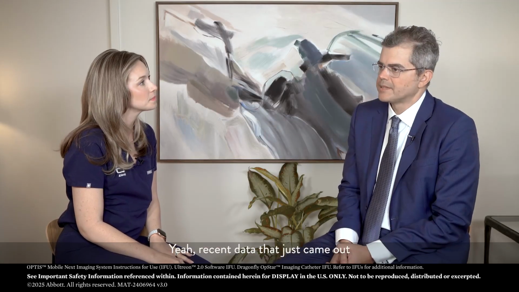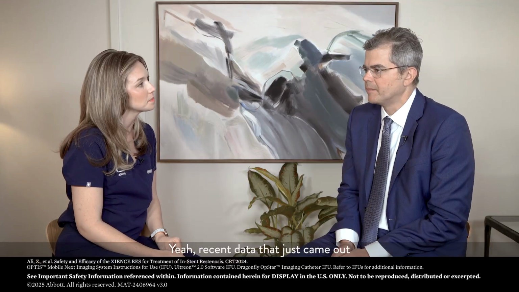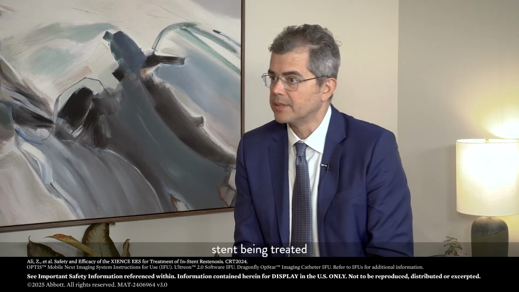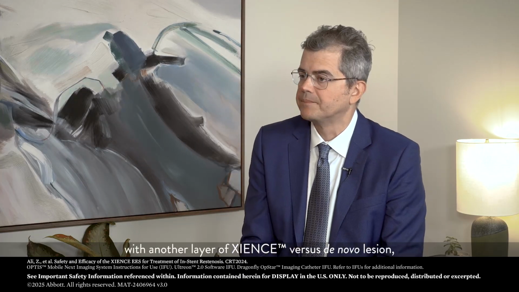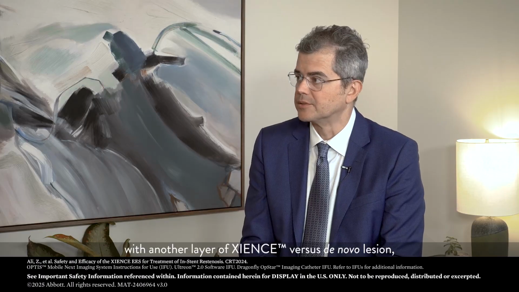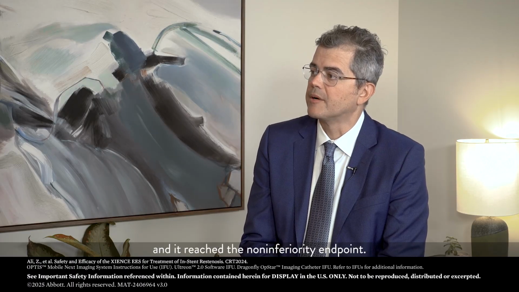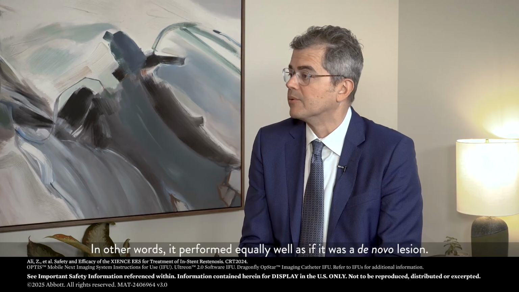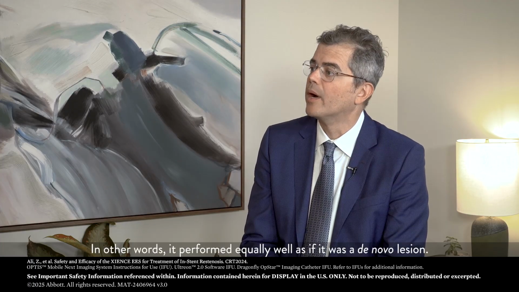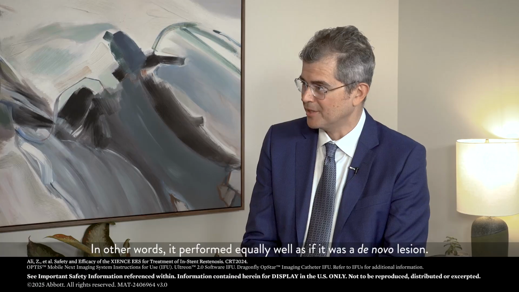Yeah, a recent data that just came out, part of a pre-specified endpoint on iLumen 4, is a direct comparison of a single layer stent being treated with another layer of Xience versus the de novo lesion, and it reached the non-inferiority endpoint. In other words, it performed equally well as if it was a de novo lesion.